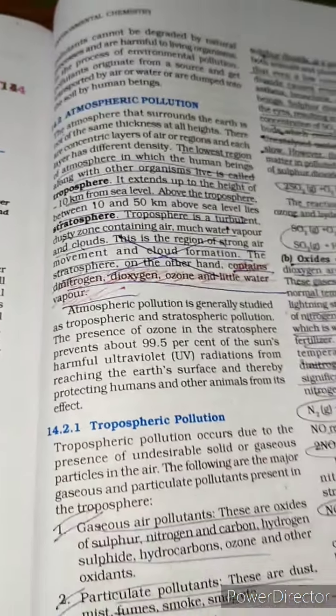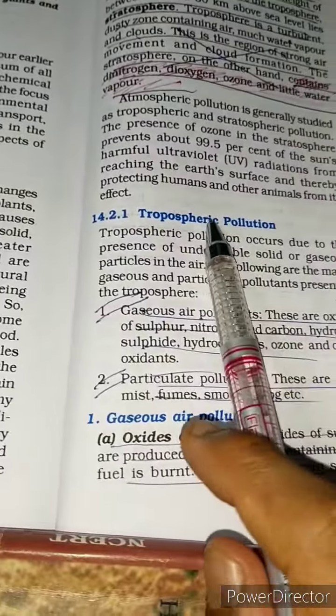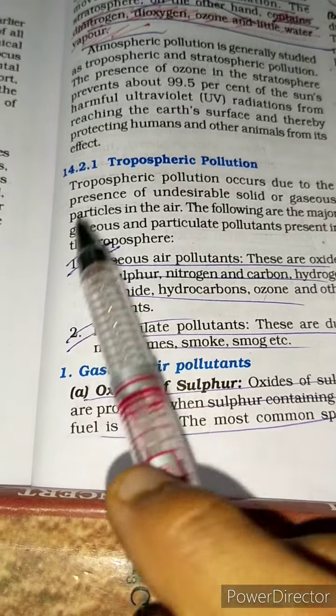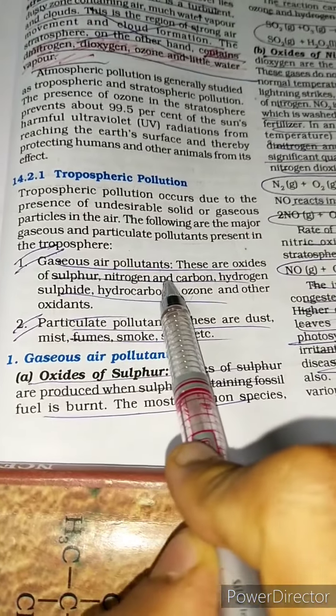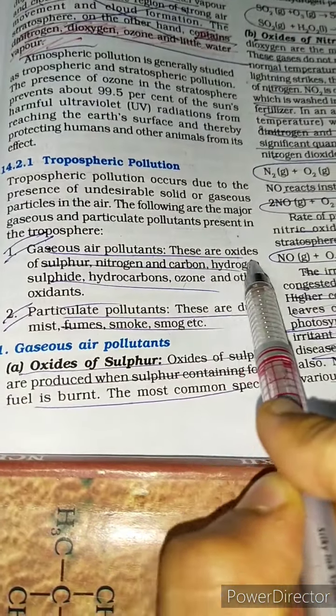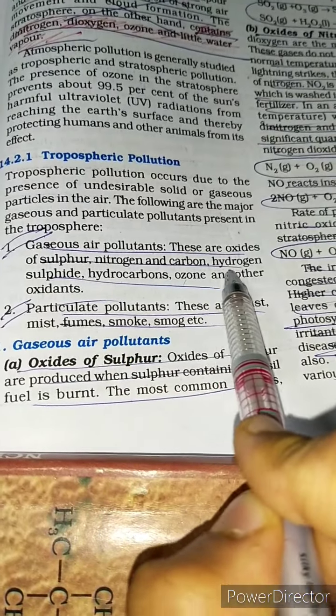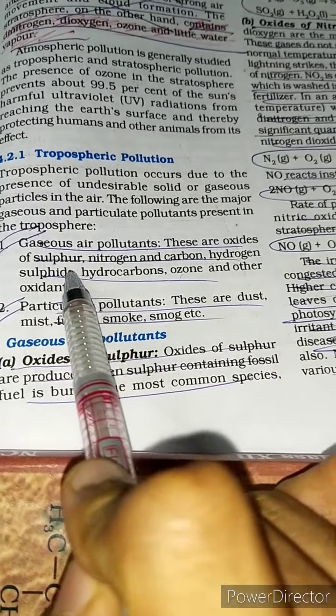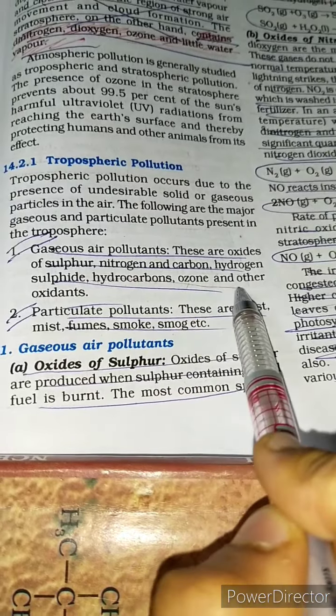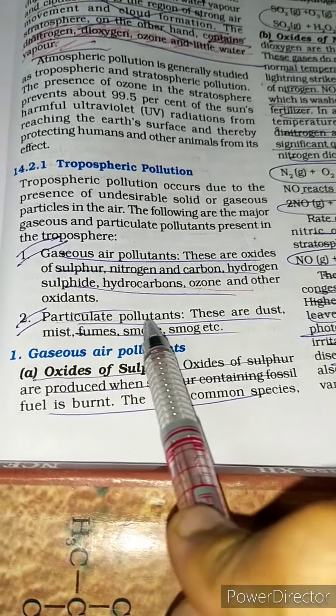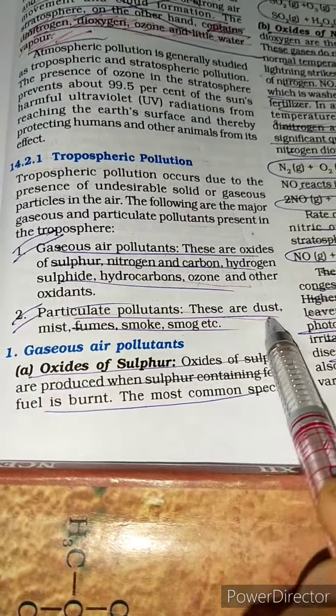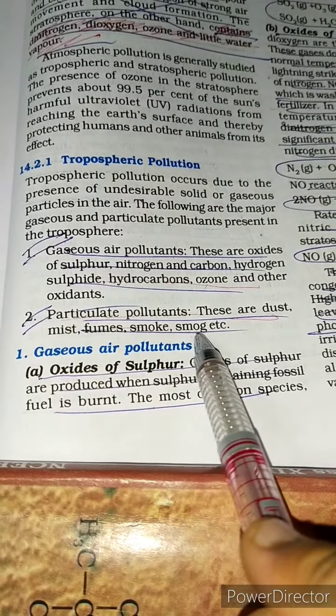Now let us study about tropospheric pollution. First, there are 2 points in that. One is gaseous air pollutants. These are the oxides of sulfur, nitrogen, carbon, hydrogen sulfide, hydrocarbons, ozone and other oxidants. Then what are particulate pollutants in that? There are dust, mist, fumes, smoke and smog.